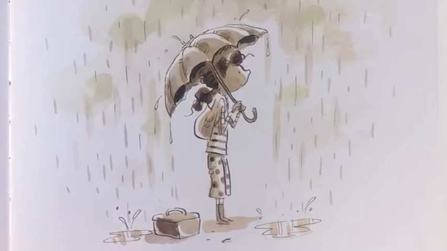So if she waited in the rain, the sky was probably not blue, because if it was blue, it would have been sunny. So it's probably gray. So we see in this picture that it's kind of gray-greenish.